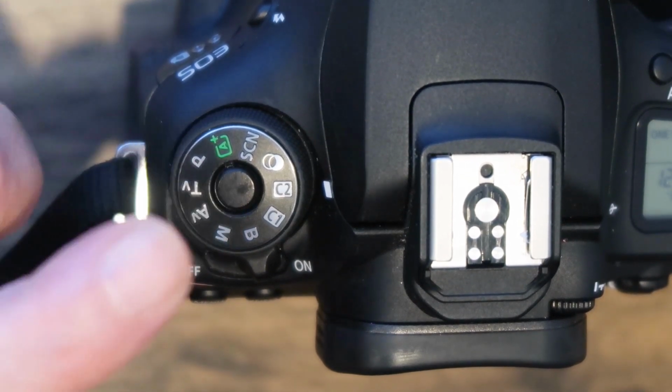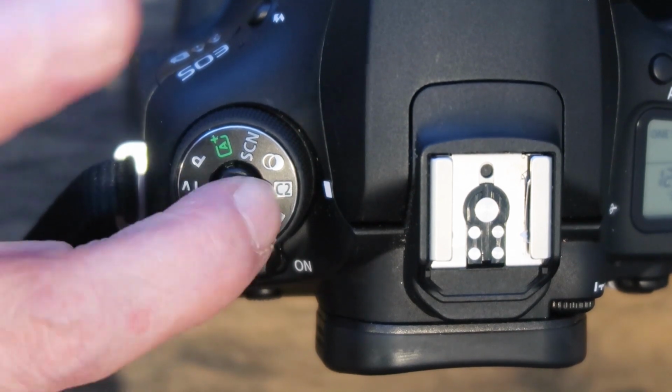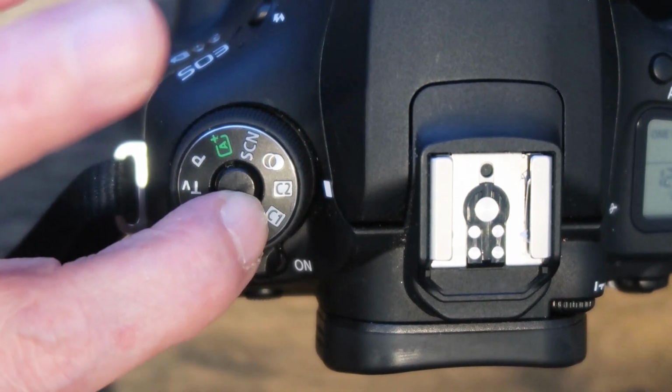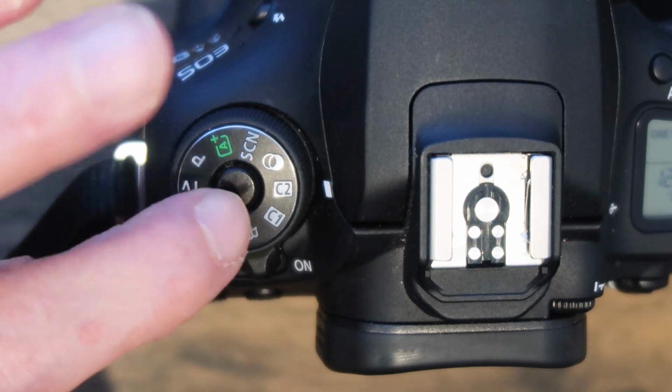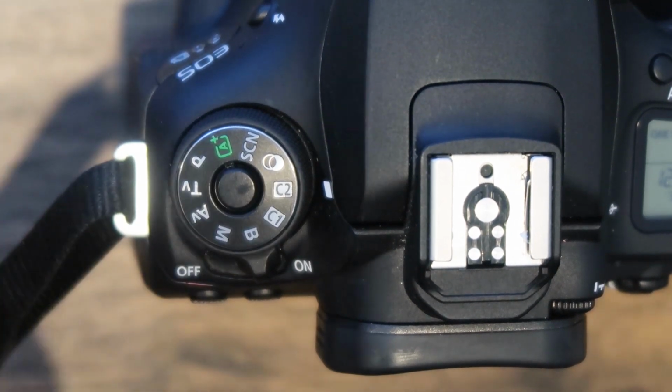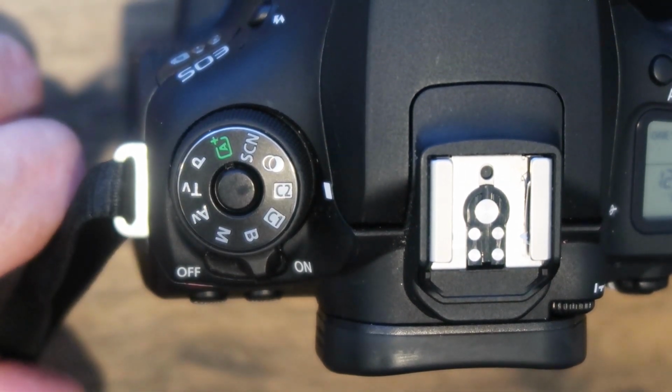And so I'm going to set one of these as a bird in flight mode, so that if I do see a bird flying and I want to take a picture of it, I can just quickly go to that mode and snap without having to change the shutter speed, which will be very handy.